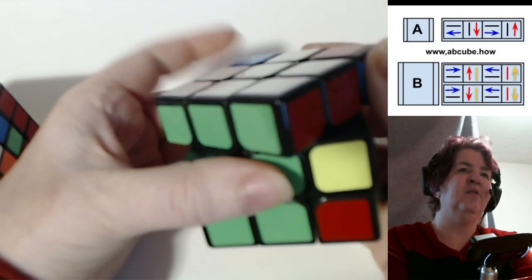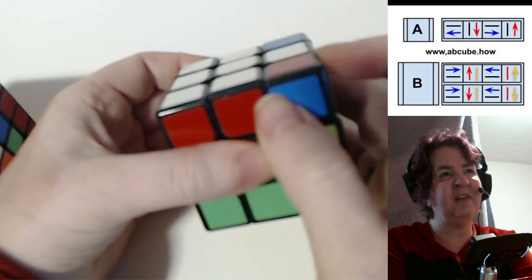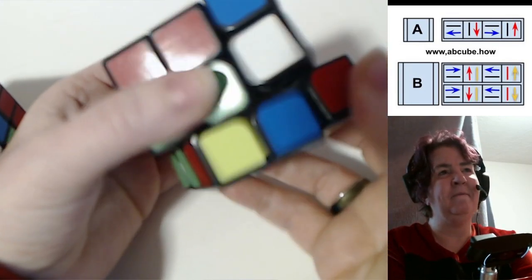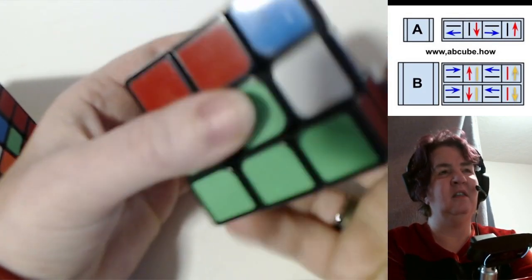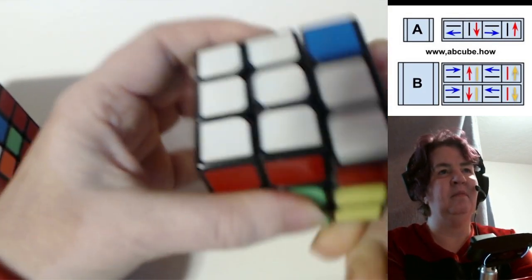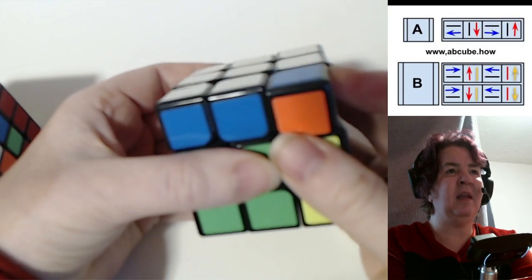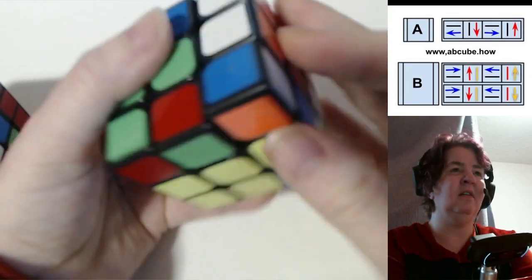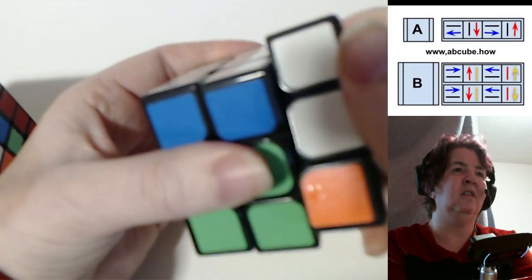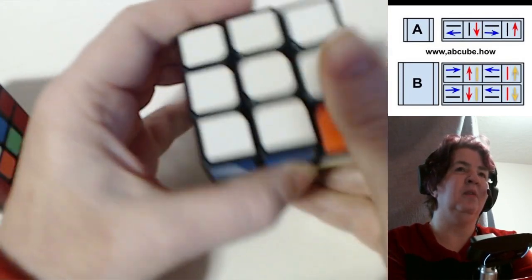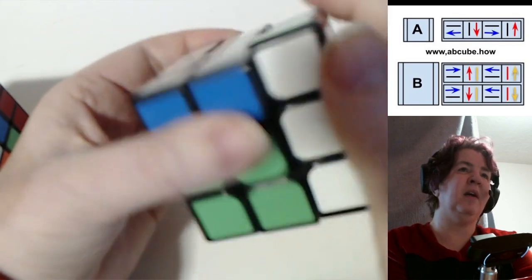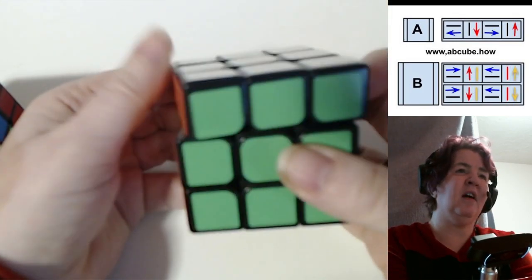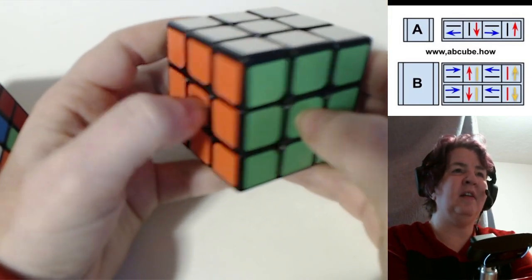Twist the top to move it out of the way and protect it, and keep going with more formula A. Twist the top to keep it safe and keep going. More formula A, just using the bottom and the right. Okay, set the top. Formula A also works on the absolute center.